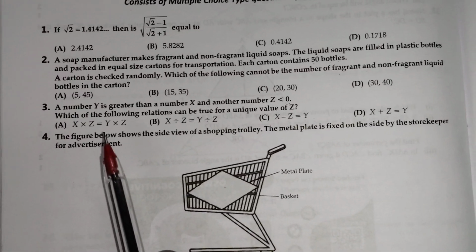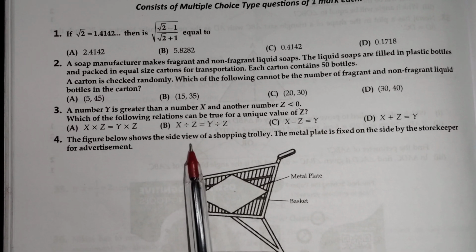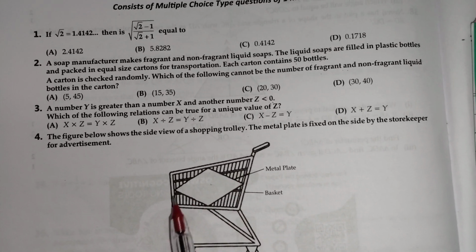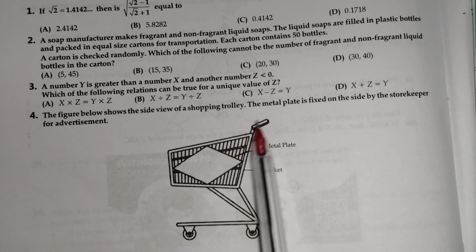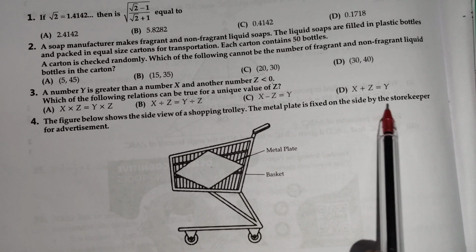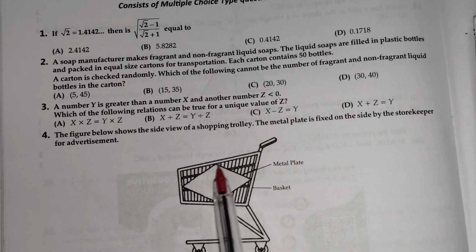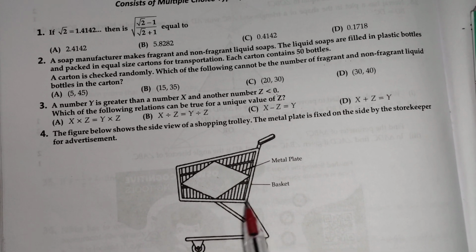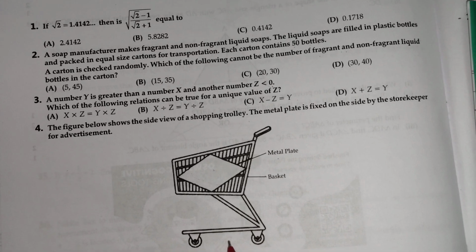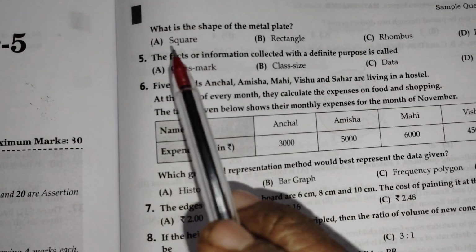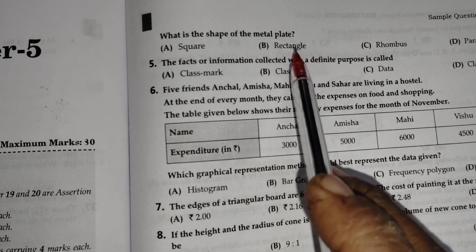Next, fourth question. The question is saying the figure below shows the side of the shopping trolley. This is the shopping trolley, and the metal plate is fixed at the side by the storekeeper for advertisement. Now the question is asking, what is the shape of the metal plate?